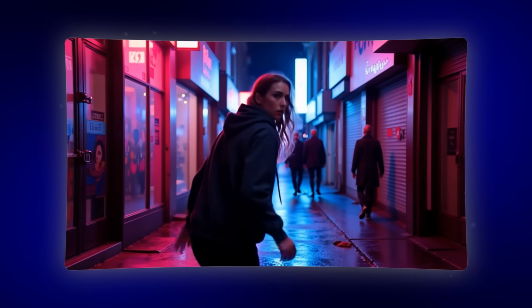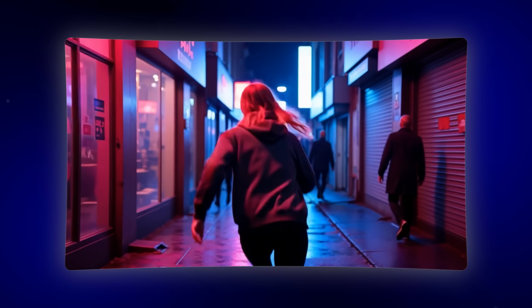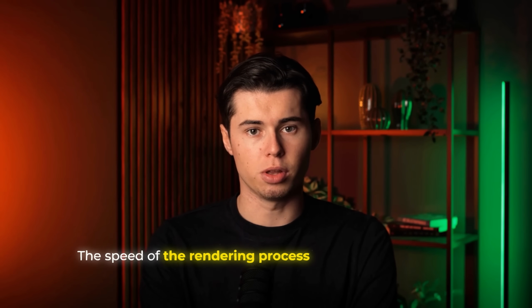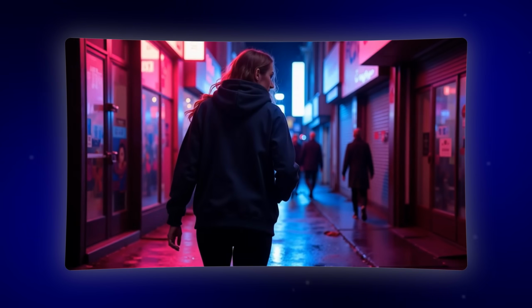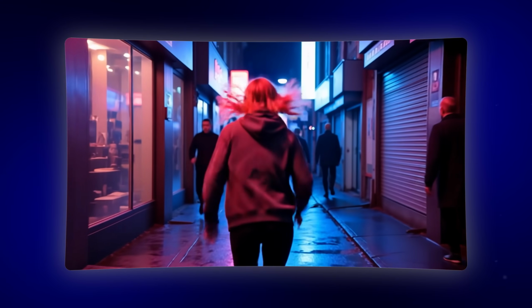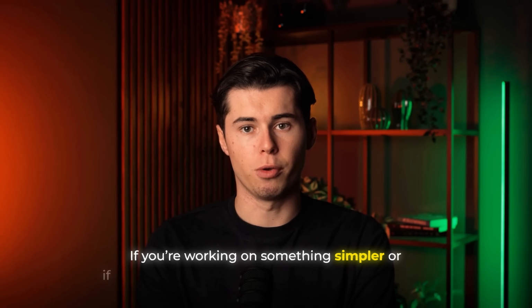And here's the result. We can clearly see this one has a much more stylized look. It feels a lot less realistic compared to both Kling and Google VEO. You can also tell that the speed of the rendering process takes a toll on quality. For example, the main character's run is a bit delayed, and when she starts to run, so are the people in front of her.